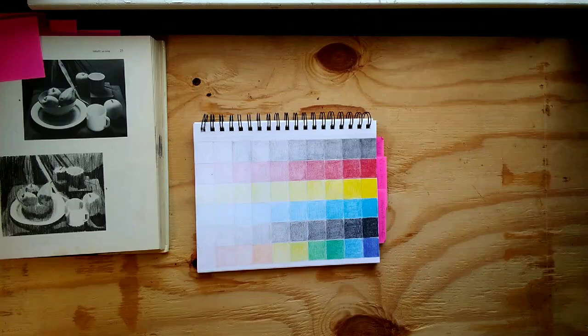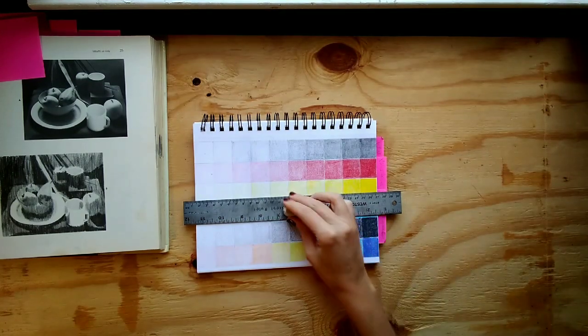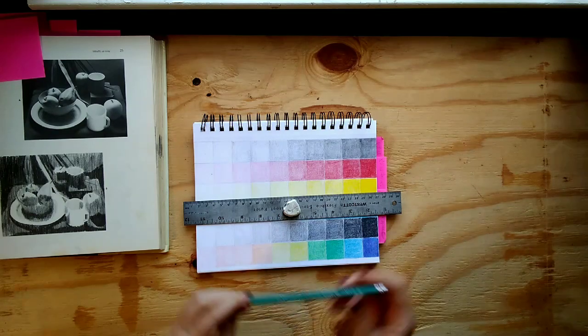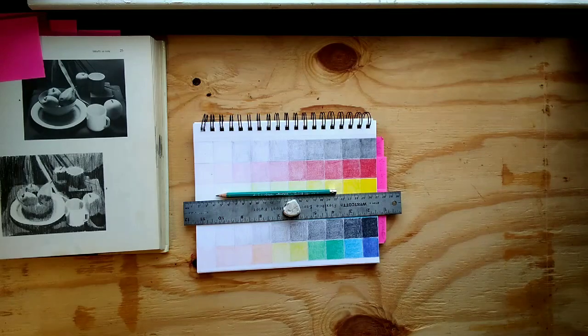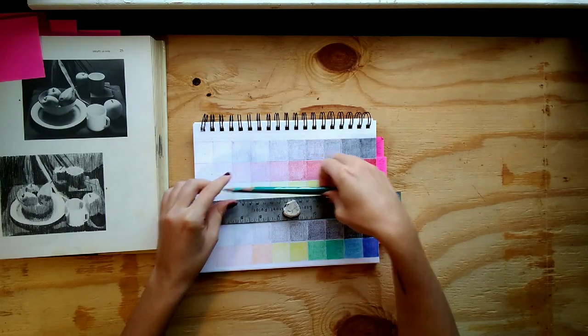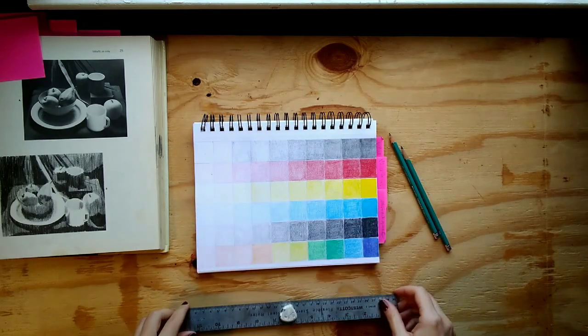In order to start this value scale, I highly recommend a ruler, and I highly recommend an eraser just in case. You can use an H pencil, you can use a B pencil, it is up to you. Whatever you are feeling is what you can use. But I highly recommend using a pencil to draw this out over a pen, and I definitely would not, for the purpose of this, use charcoal.